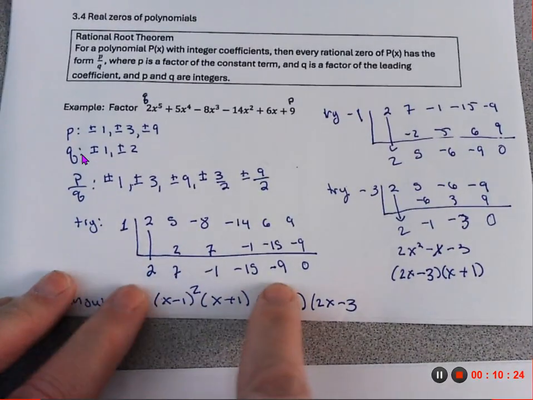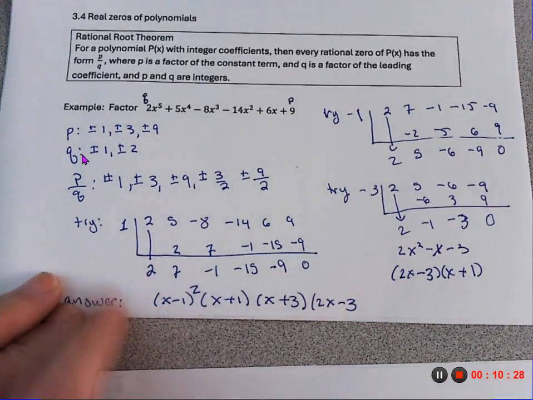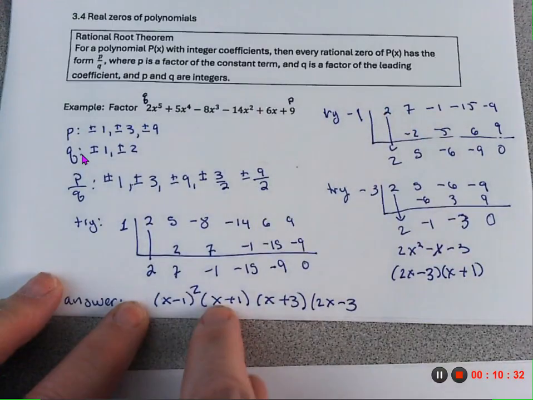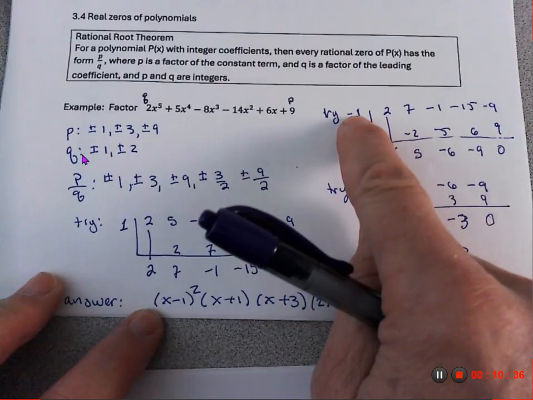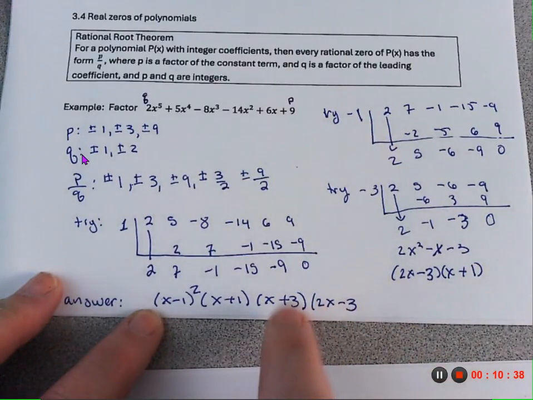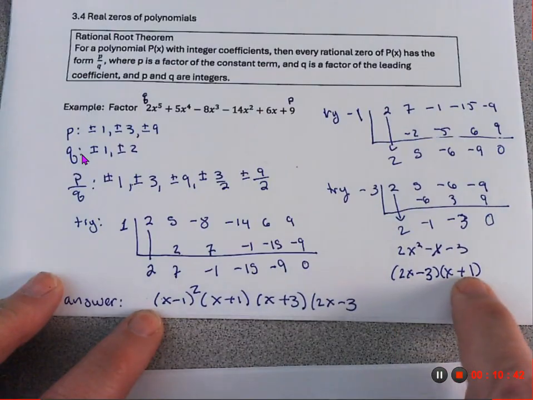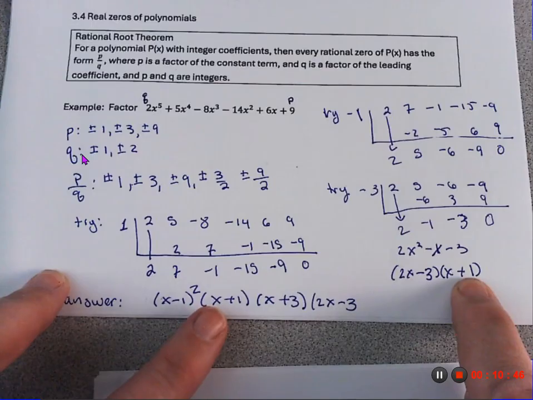I actually tried 1 first, and then this new polynomial went over here. Anyway, I got x minus 1, x plus 1. Notice that the factor has the opposite sign of the 0. And then x plus 3, and then 2x minus 3. And then I had x plus 1 again.